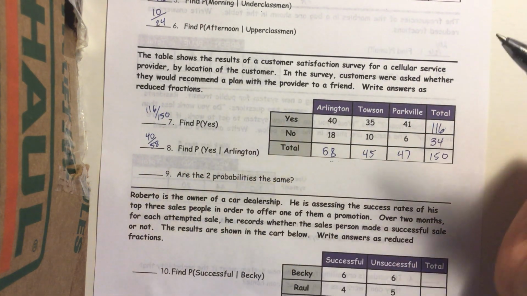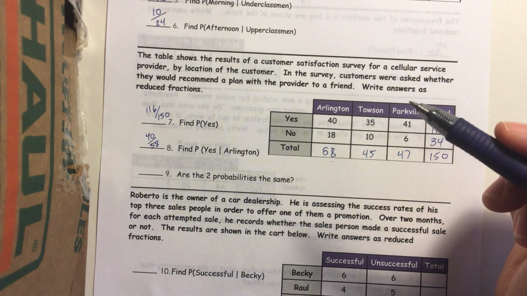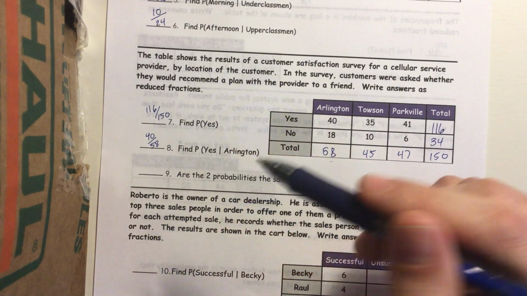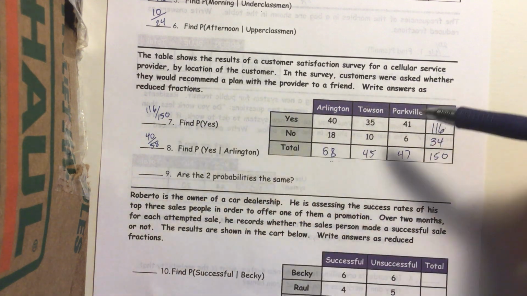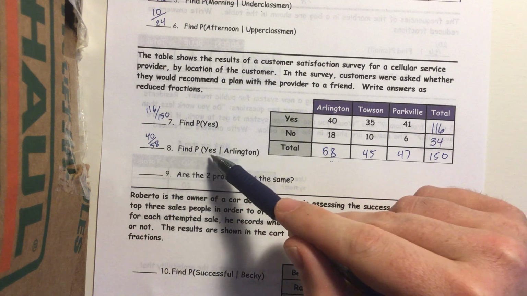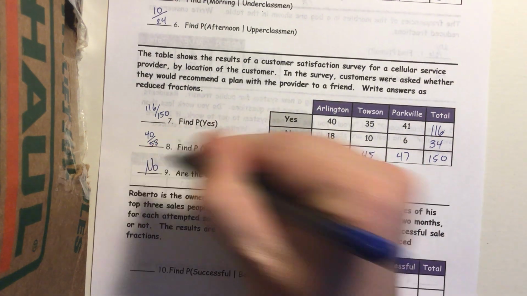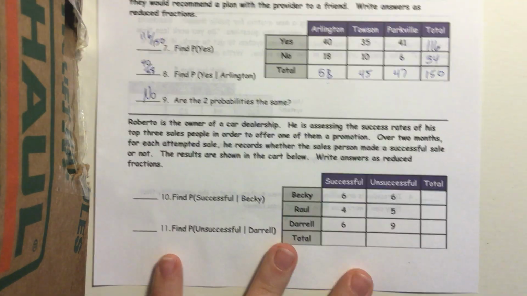Are these two probabilities the same? They're not. I mean, we didn't reduce them, so I guess it makes this question a little harder to do. But even if you reduce these fractions, they would not be the same. The probability that somebody said yes overall is most likely not going to be the same probability as somebody saying yes from Arlington. And we didn't need to do this to answer that question. We should understand that just from thinking about it. No.